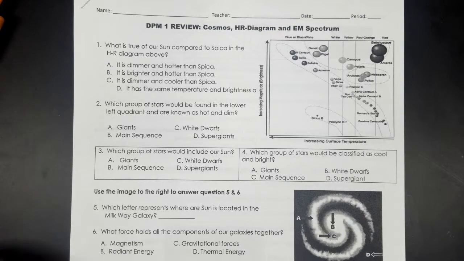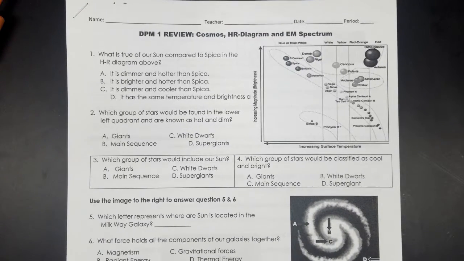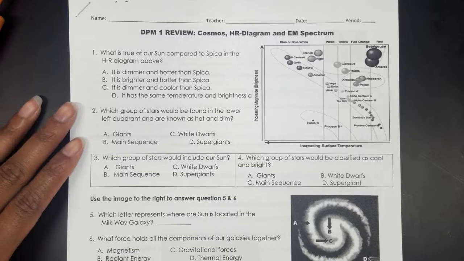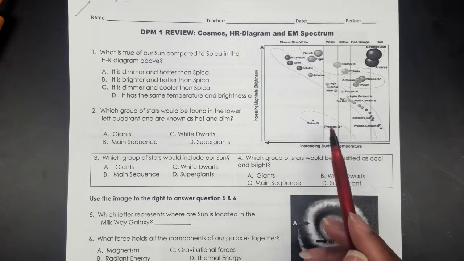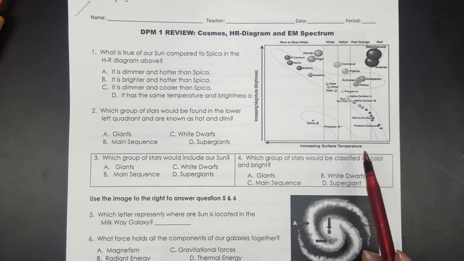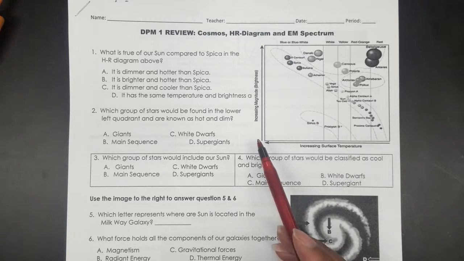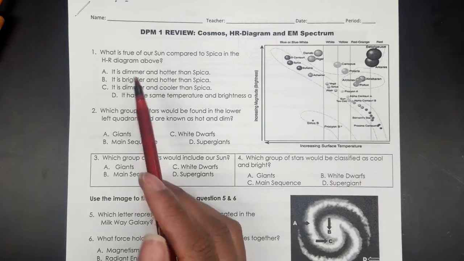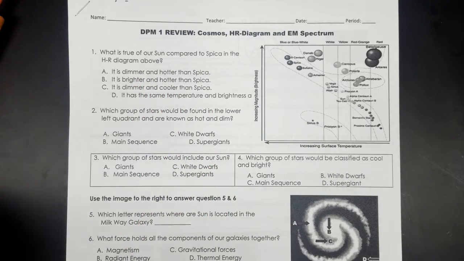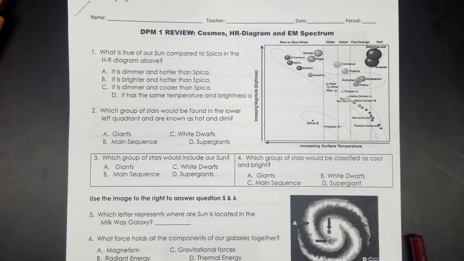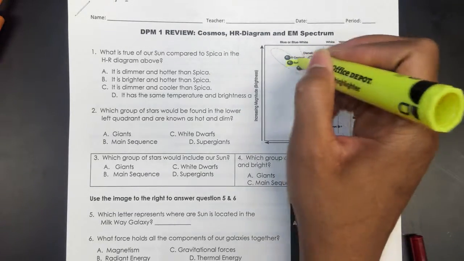All right. So here's our DPM review sheet for Cosmos, HR diagram, and EM spectrum. Here we have our HR diagram that we just reviewed. We already know temperature increases from right to left and brightness increases from top to bottom. What is true of our sun compared to Spica in the HR diagram above? So here is Spica, and here is the sun.